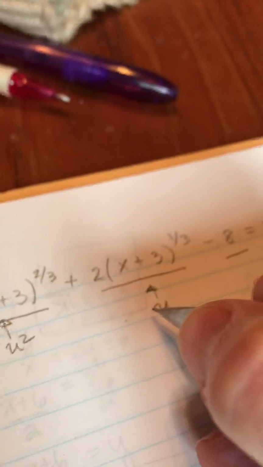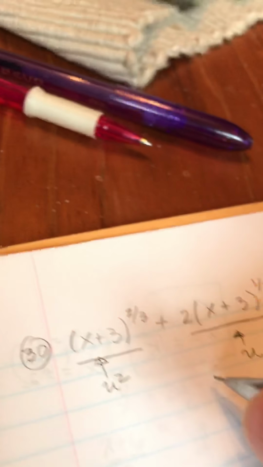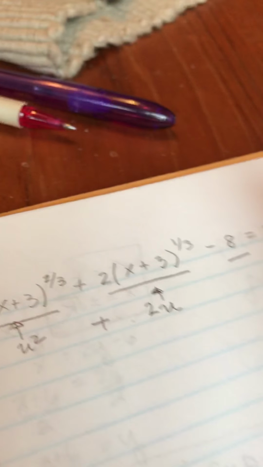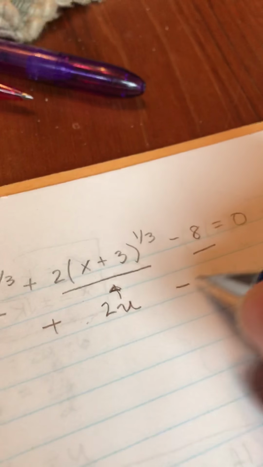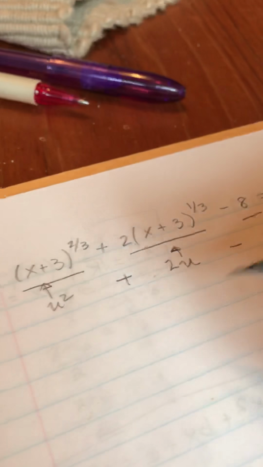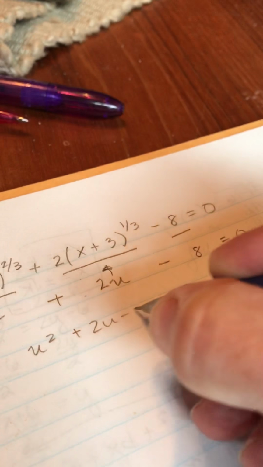We're going to replace that with u squared, that with u, and then write down the rest of the equation the way it was. So this is going to be u squared plus 2u minus 8 equals 0. Let me rewrite that so it's not all spaced out: u squared plus 2u minus 8 equals 0.